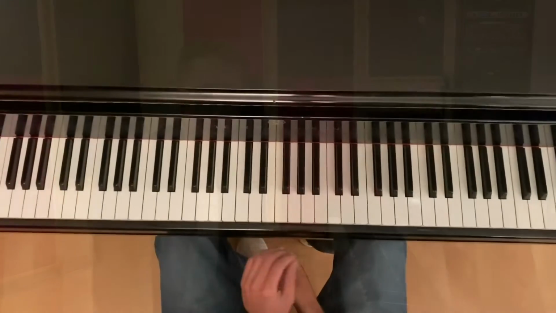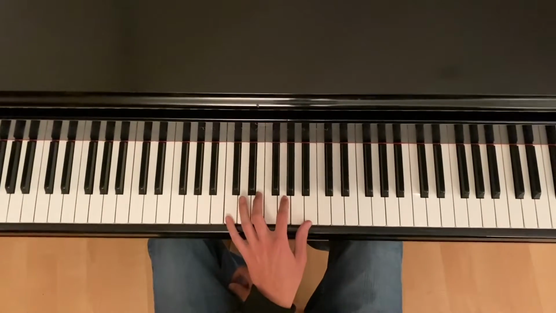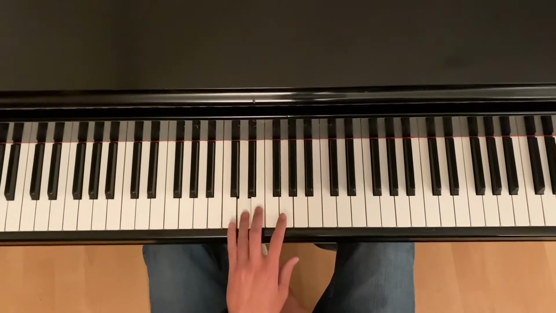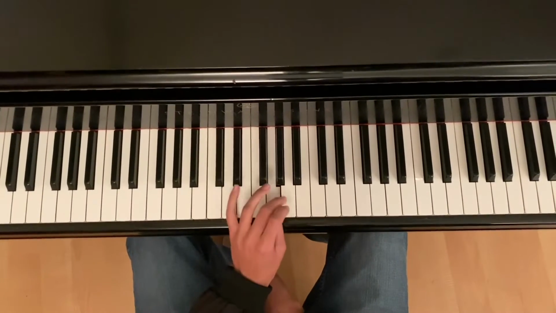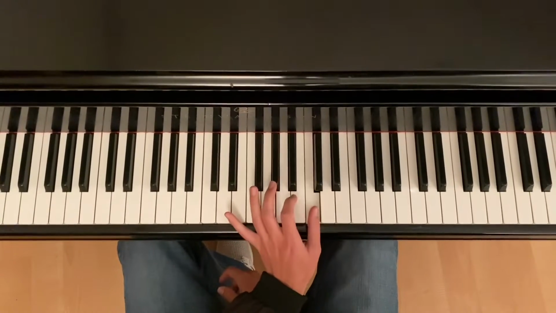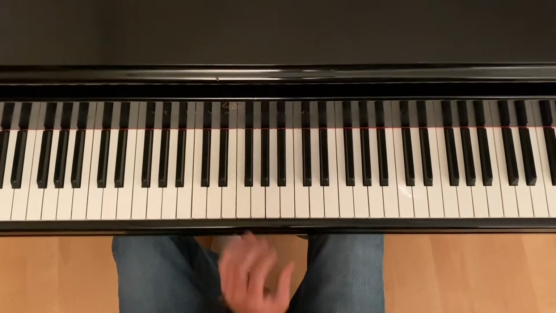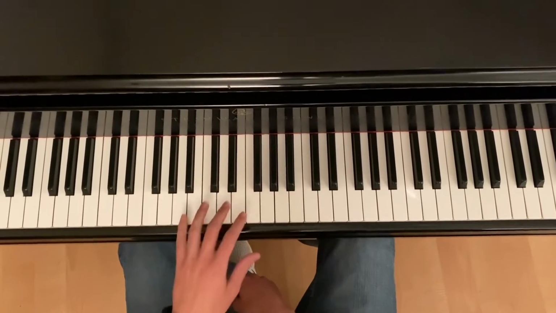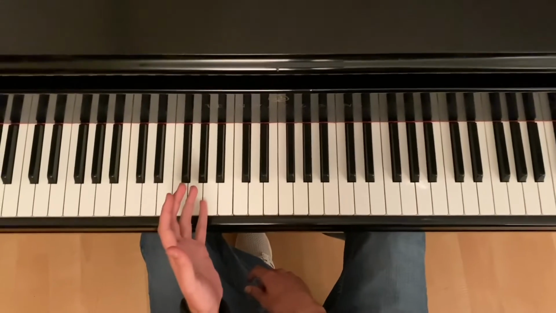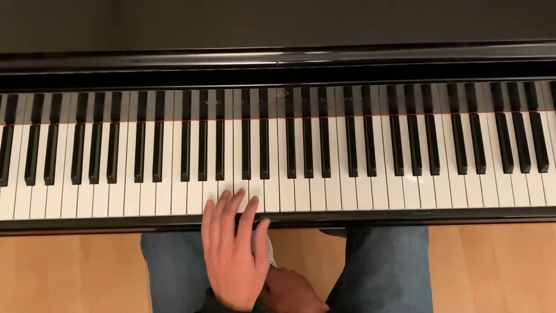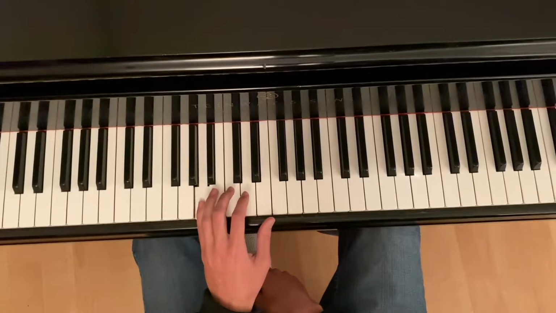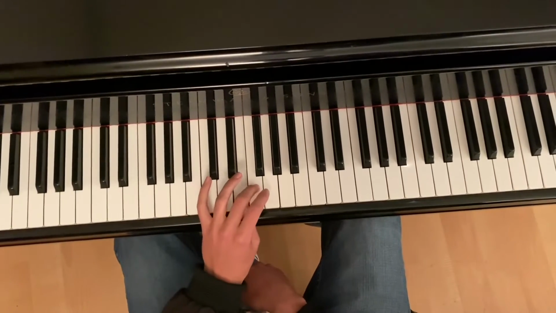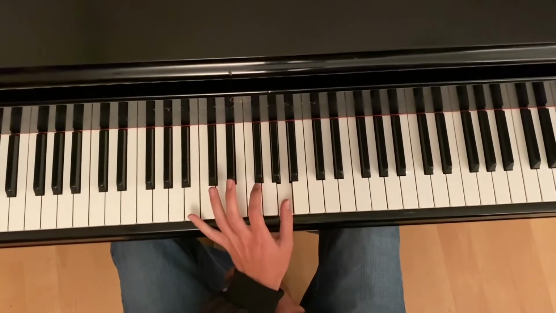Alrighty, so last time we did C major, so I'll just give you a little refresher on that one. We have C, D, E, F, G, A, B, and then back to C. So yeah, all the white keys. And then today we're gonna jump to A minor key. So we start on A pretty much, and then we just play the same notes, and that's the minor scale. So we have A, B, C, D, E, F, G, and then back to A.